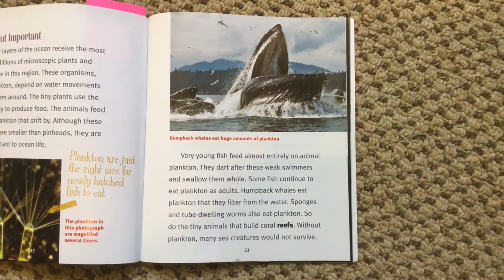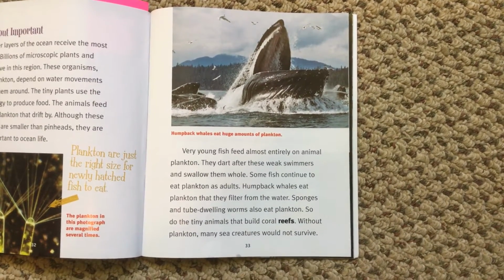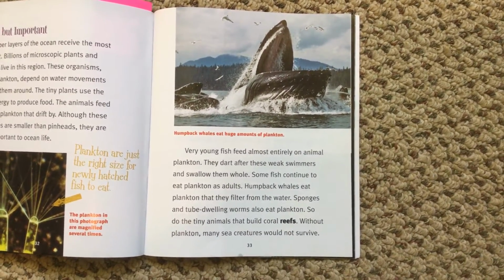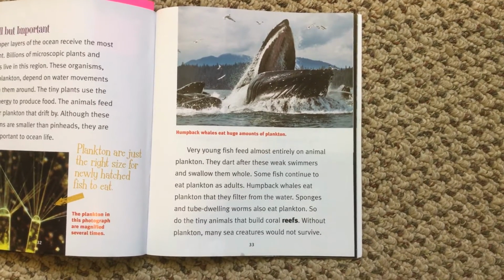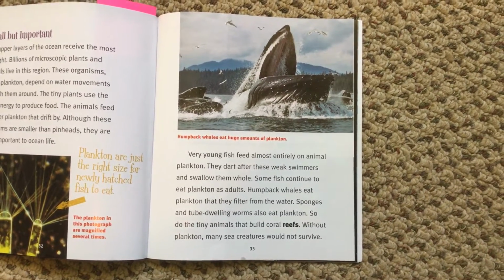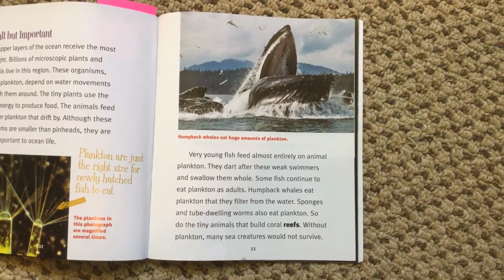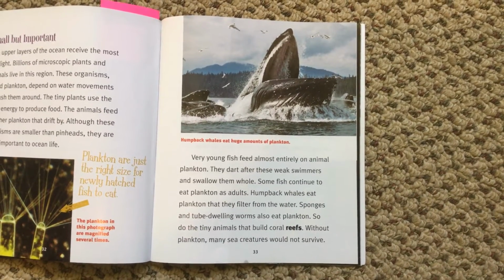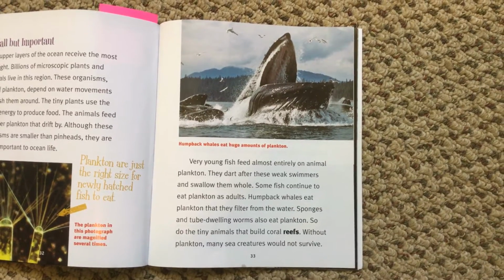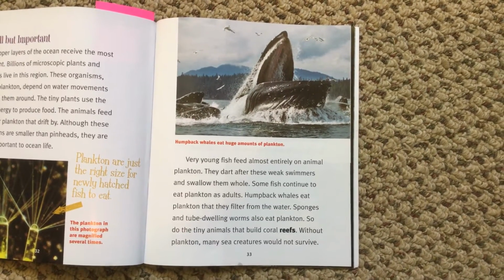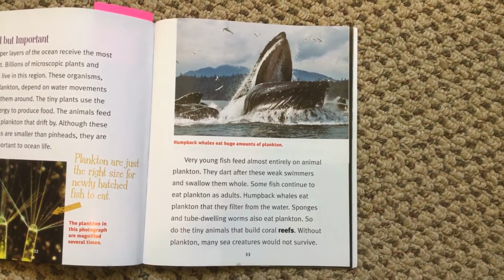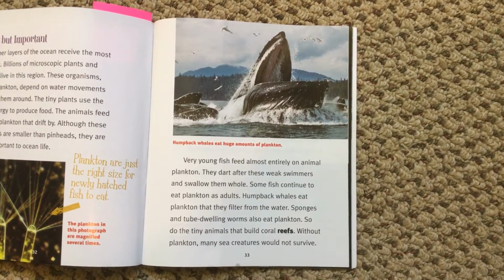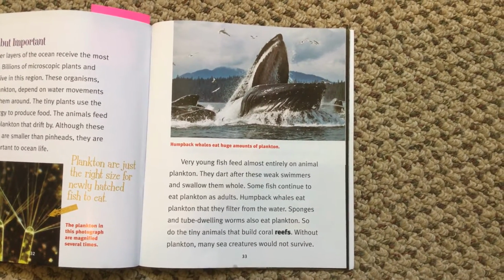Very young fish feed almost entirely on animal plankton. They dart after these weak swimmers and swallow them whole. Some fish continue to eat plankton as adults. Humpback whales eat plankton that they filter from the water. Sponges and tube-dwelling worms also eat plankton. So do the tiny animals that build coral reefs. Without plankton, many sea creatures would not survive.